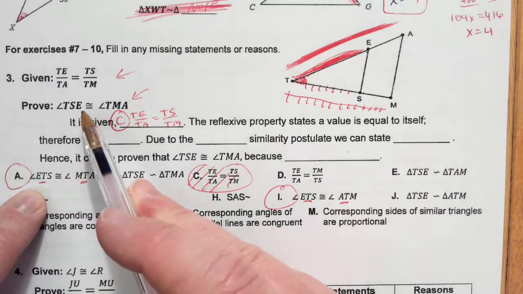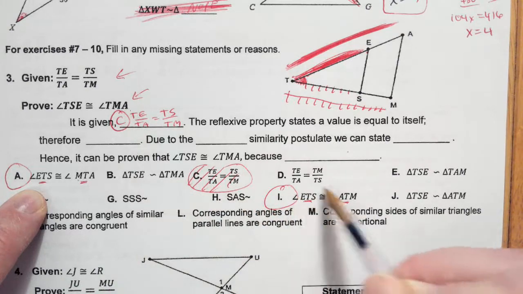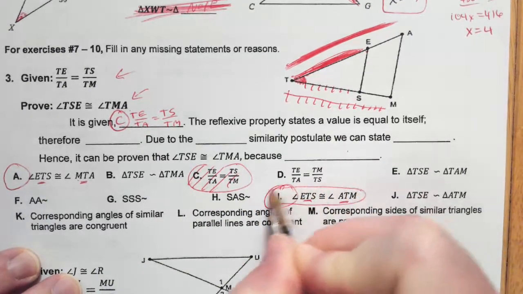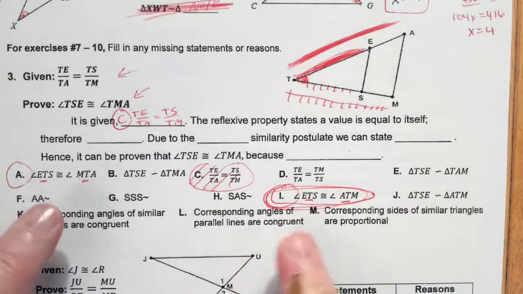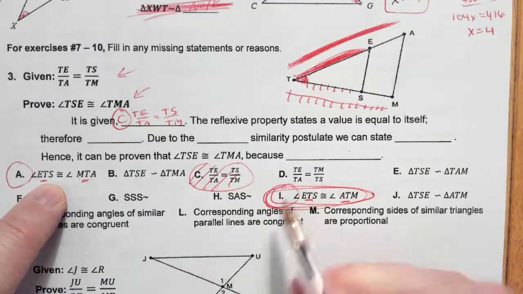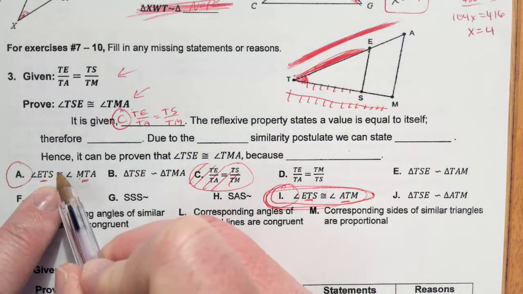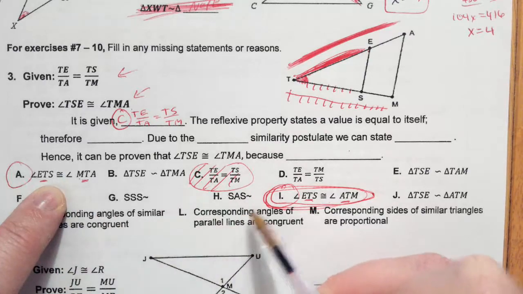E is supposed to match up with A, so the better choice would be this one right here. Both of them are technically correct, but because it has the similar symbol, the little squiggly, on the top, that means that order matters.